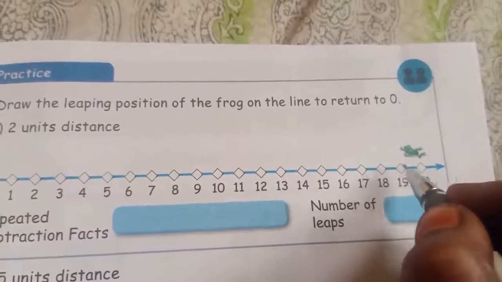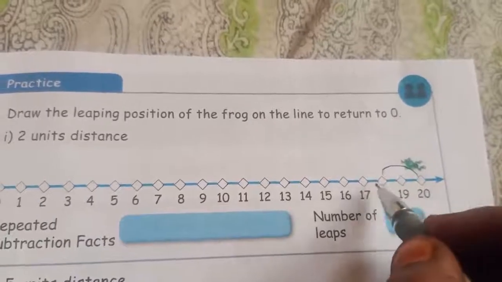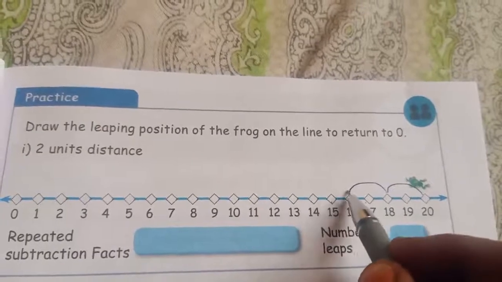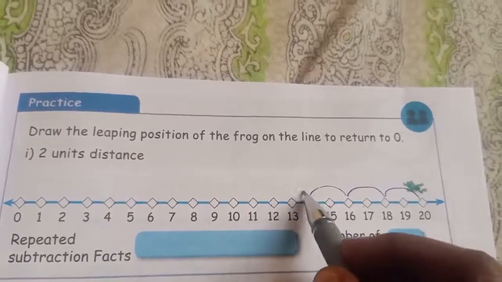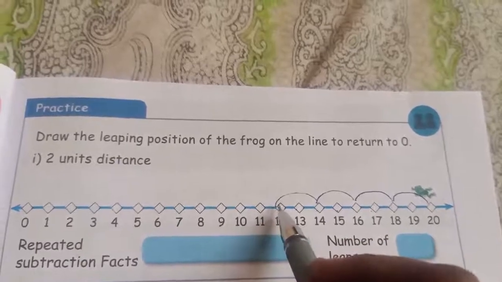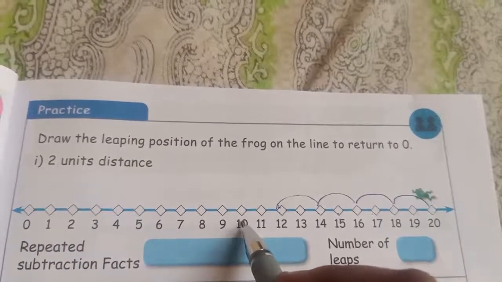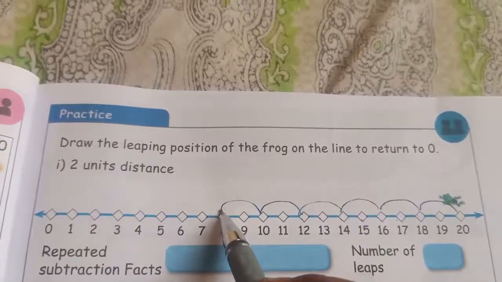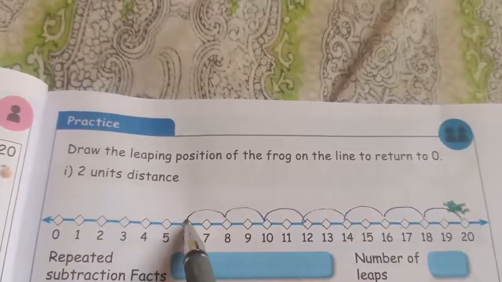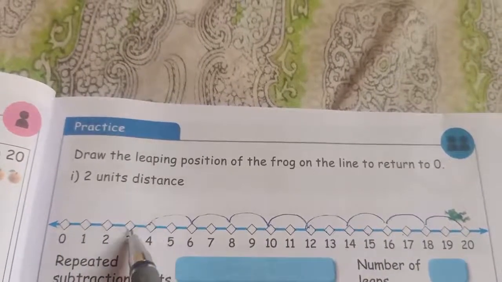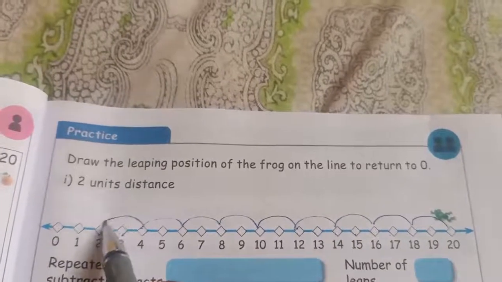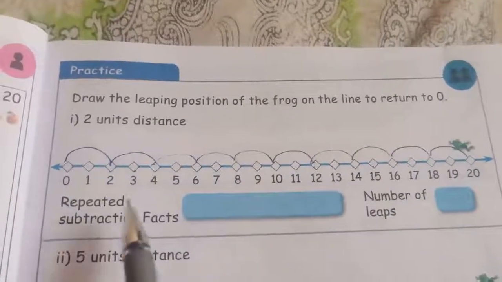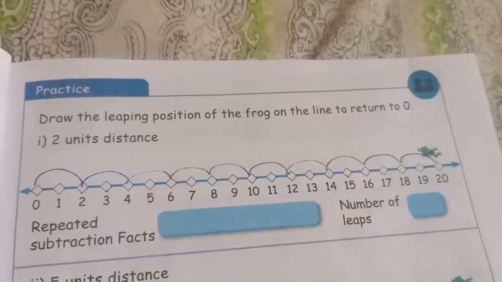So 1, 2. Next it is here. Again 1, 2. Next position 16. Again 1, 2. Next 14. After 1, 2. Next 12. Okay, next it can jump to 10. So here, next the frog will jump to 8. Next 6. Next 4. Skip 2 numbers and write. Again 3 after 2. Here. Again, the last position 0. Okay, so the repeated subtraction fact is equal to dash.